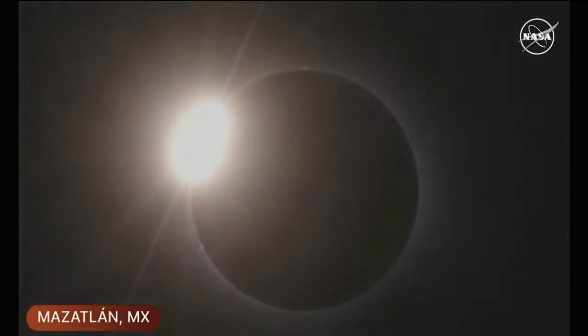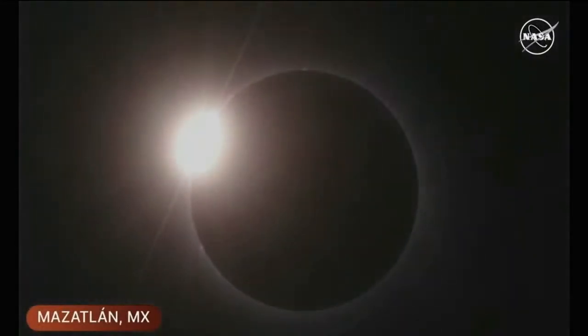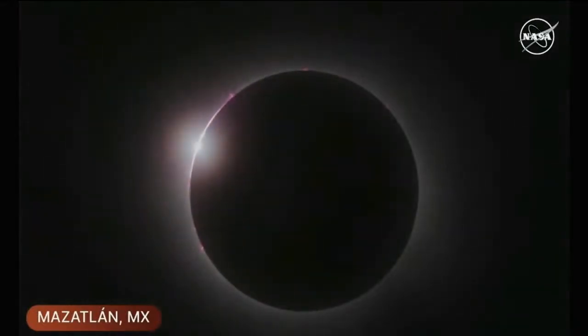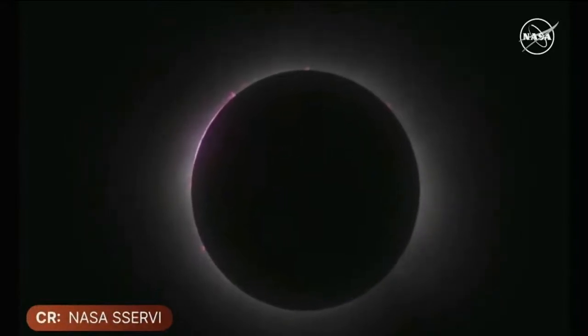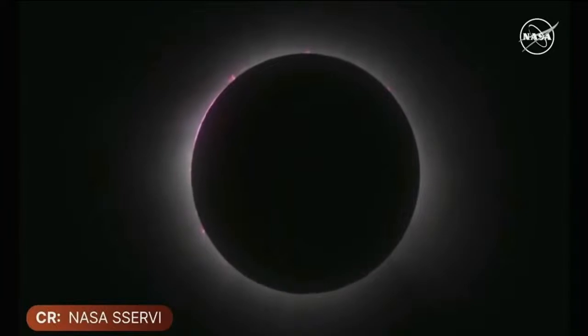Is that a live picture? Yeah, that's live. The diamond ring! That's the last bit of light coming through from the sun, and what we see now is totality. And if you look carefully there, as well as starting to see the corona as our eyes adjust, you're going to see some red bits around the sun's disk.